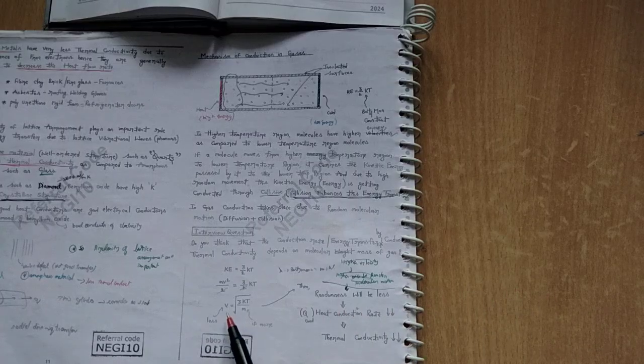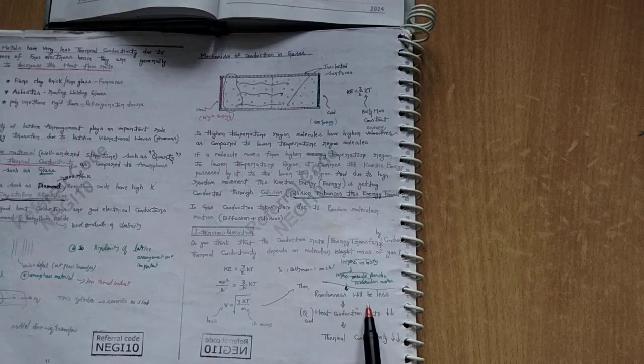But you can see as the velocity is so much lesser, the randomness will be lesser, the heat convection rate will be lesser, and the thermal conductivity also will be lesser.